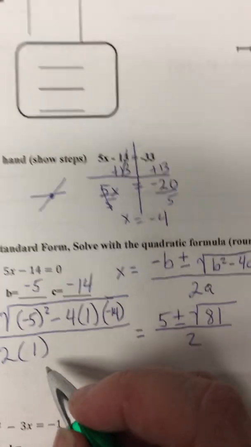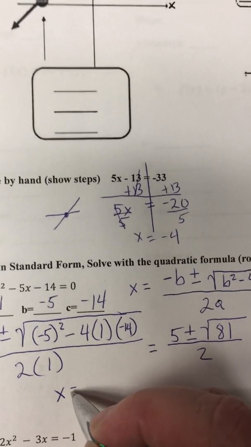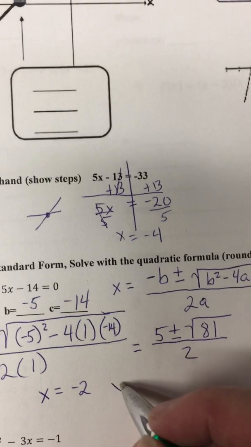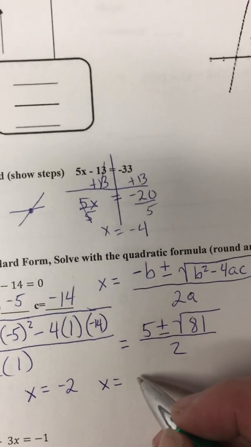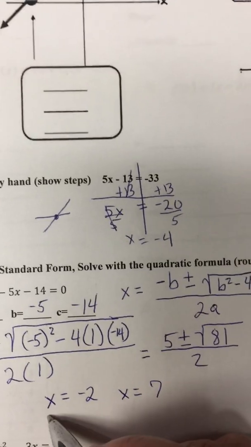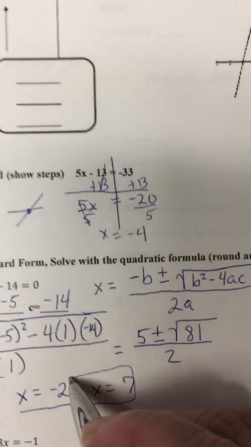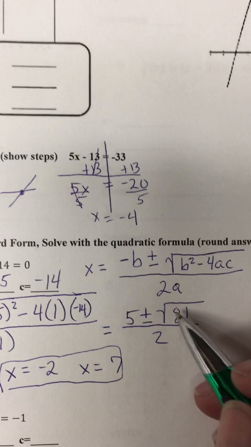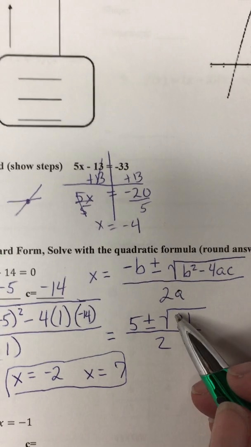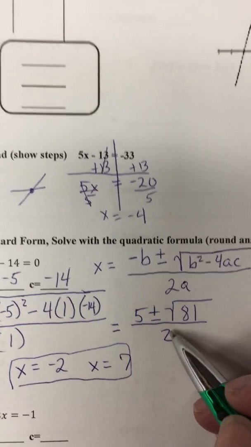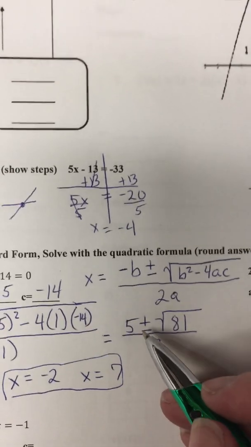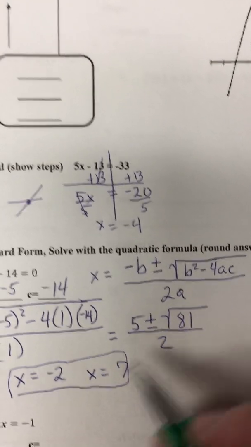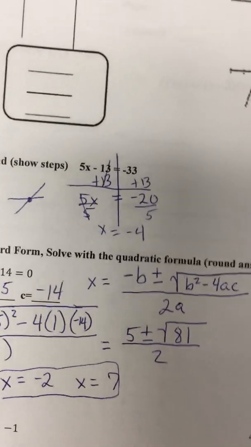Okay, hopefully you went and did that. And you should have gotten that x was equal to a negative 2 one time you did it, and x was equal to a positive 7 the other time you did it. So those were the two answers we were looking for on that one. -2 and +7. Now, if you're wondering about that, square root of 81 is 9. 5 plus 9 is 14, and 14 divided by 2 is 7. 5 minus 9 means I have a -4 on top, and -4 divided by 2 is a -2. So that's how the two answers wind up going.